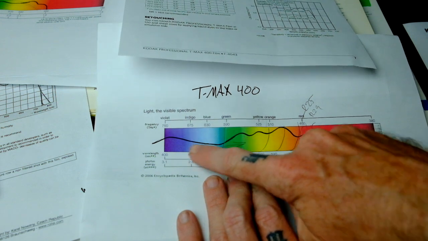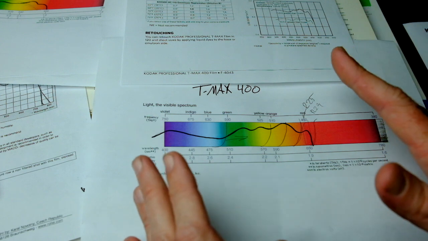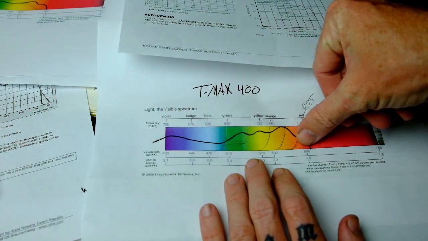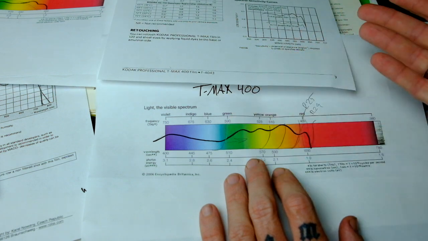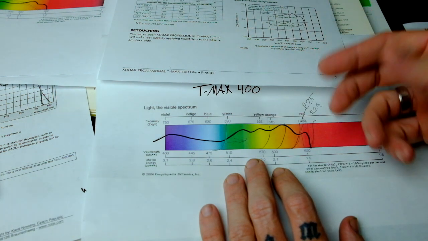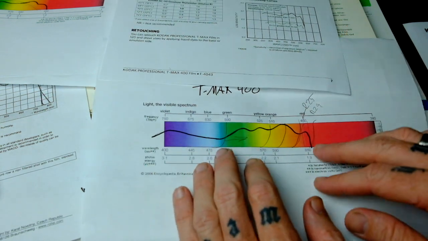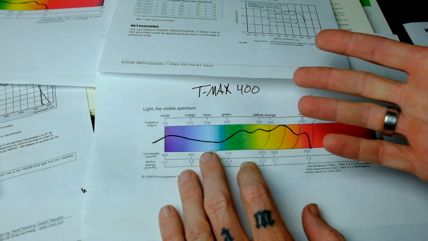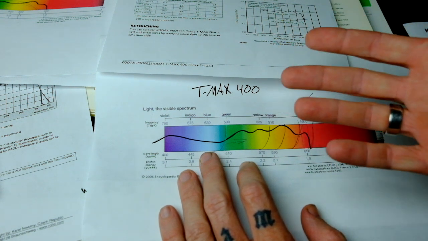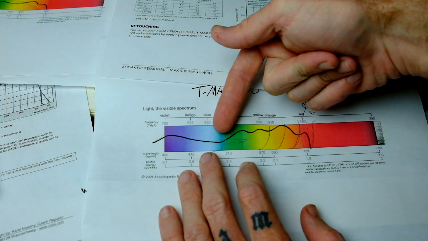And the reason for that is to help separate the tones in an image. If it was just a flat curve going across here, the image would just be straight gray. And this curve is what gives you a separation of tones. Now, T-Max, for example, is known for having the look of a standard panchromatic film with a yellow filter on it, and you can see right here why.